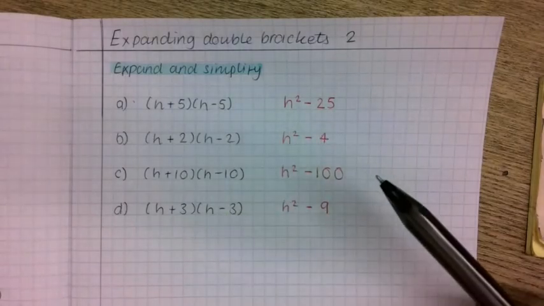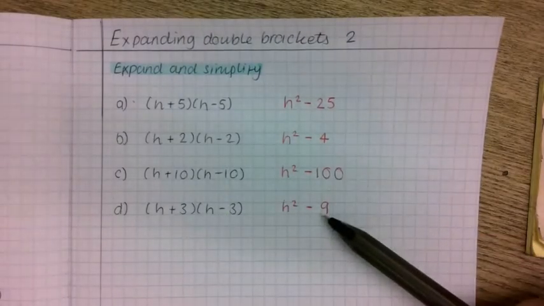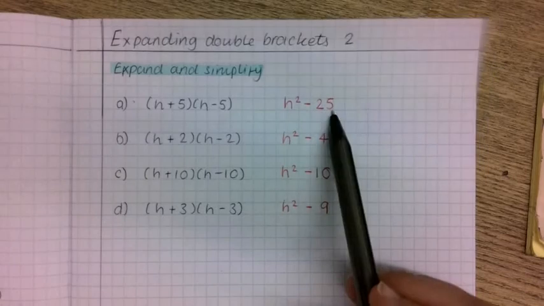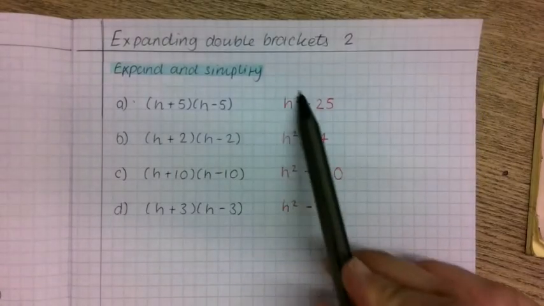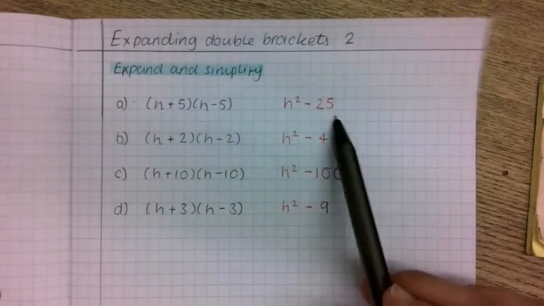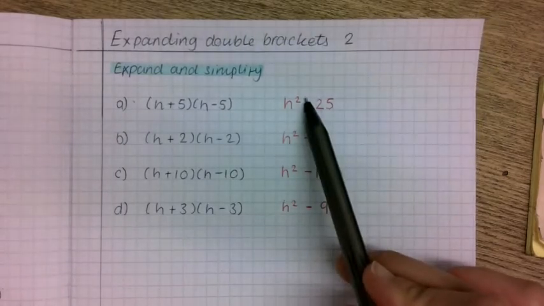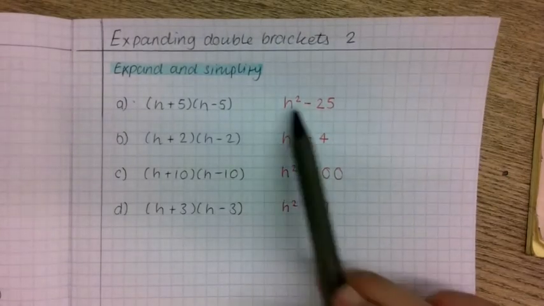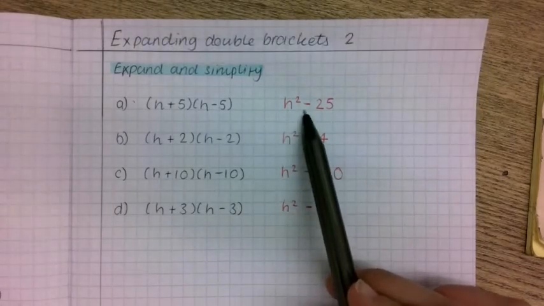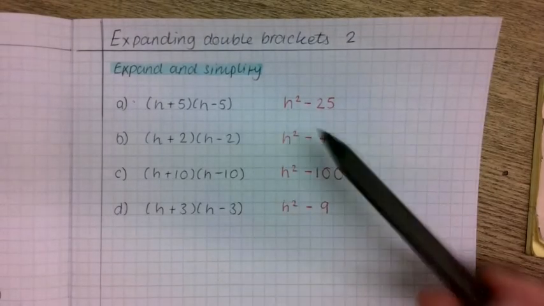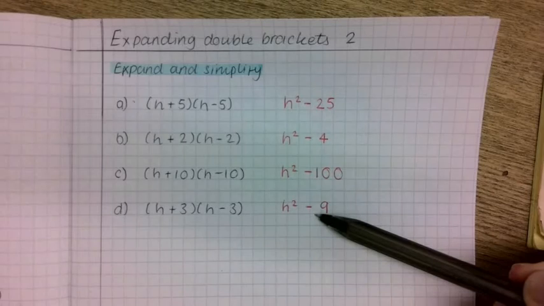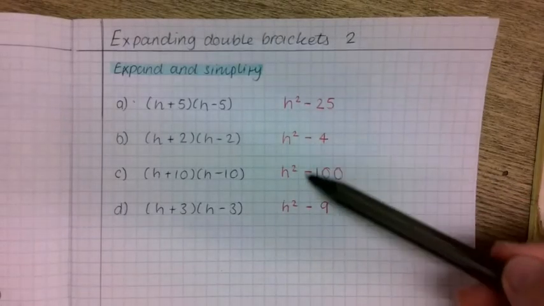First of all, we can see our answers look shorter, right? They only have 2 terms in them. They have the square term and the number term, but they don't have that middle term with just the letter in it, with just h. And they are all like that. So that's one pattern. They're missing that central term.